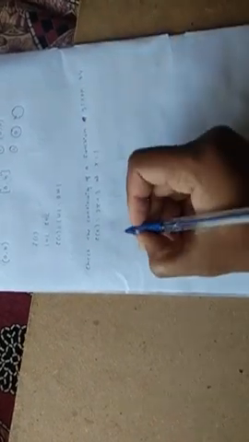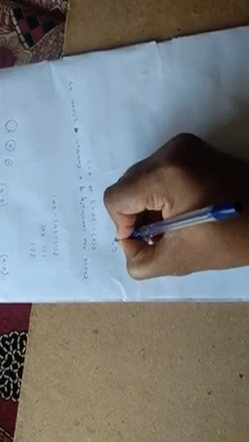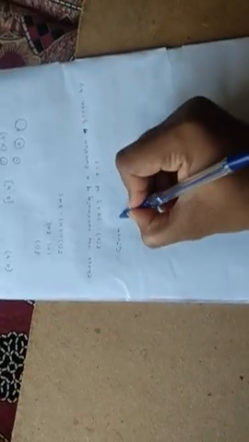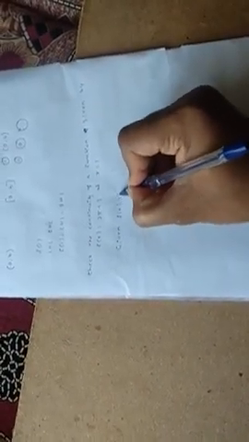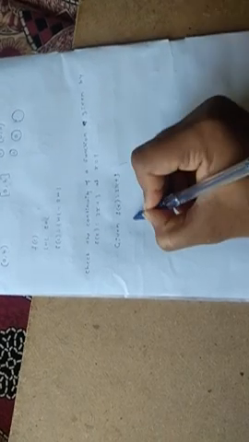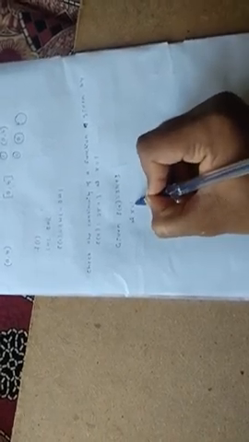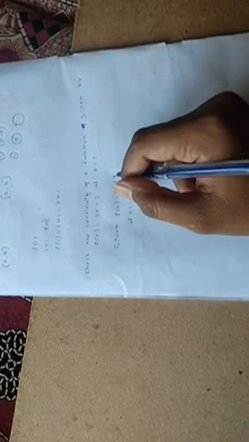X is equal to 1 means we need to check the continuity of the function at a particular point c. C means x is equal to 1. So first we need to verify that f of c exists or not. F of c means f of 1 exists or not. So given f of x is equal to 2x plus 3 at x is equal to 1, we need to check that f of 1 exists or not.